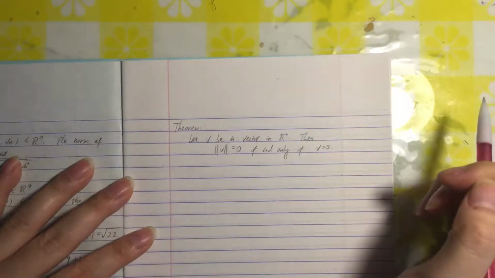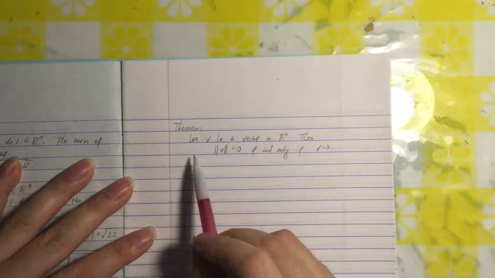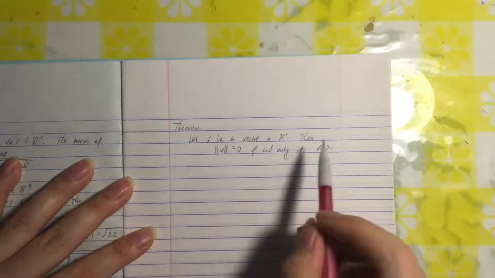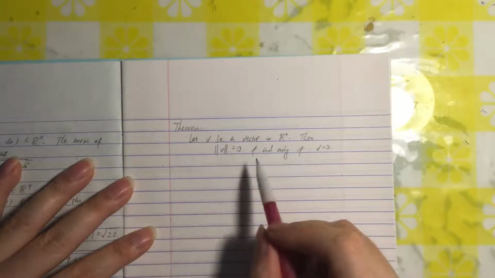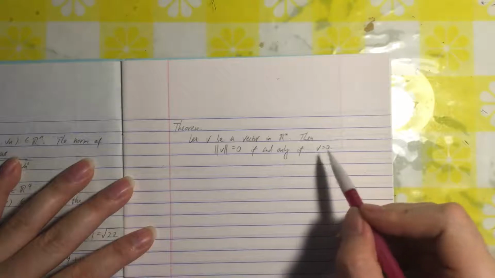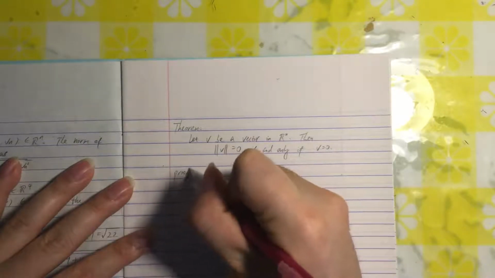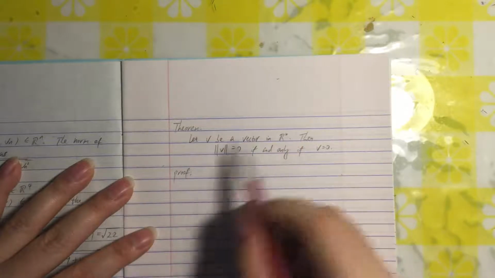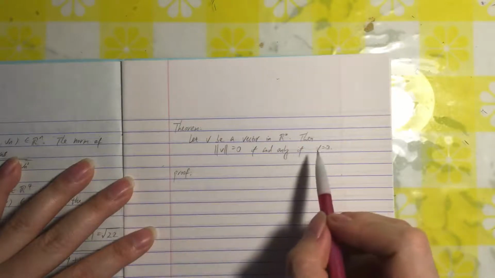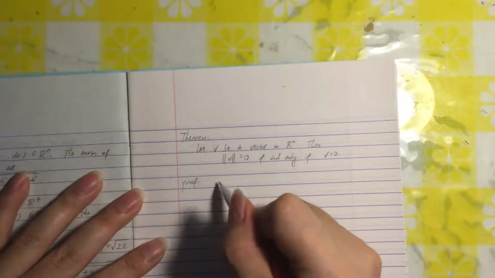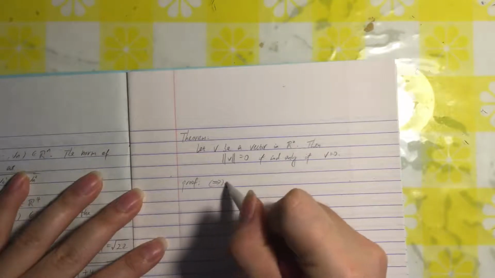Next, a theorem. Let V be a vector in Rn. Then the norm of V is 0 if and only if vector V itself is a 0 vector. Let's prove it. Since the statement here contains if and only if, we need to prove it in both directions. Let's first of all prove from left to right.